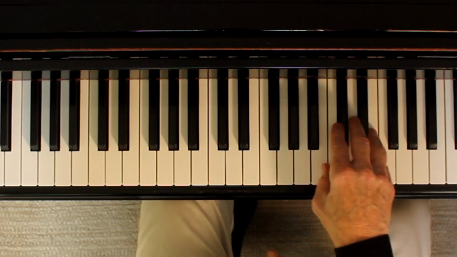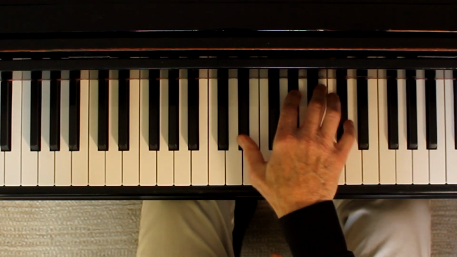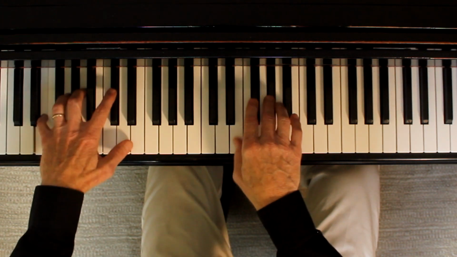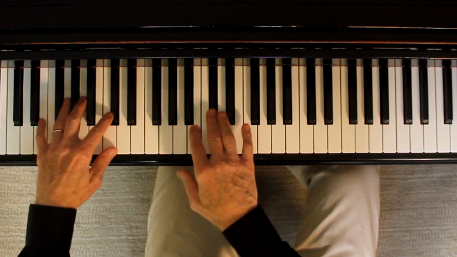In a way, it sounds almost like wind chimes, you know. So if we put that, add a little left hand to it. Beautiful, and it is one of the most important elements of Impressionistic music.